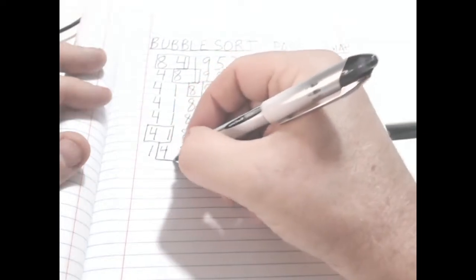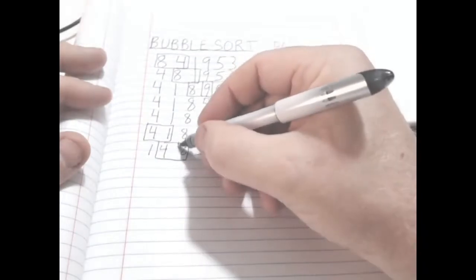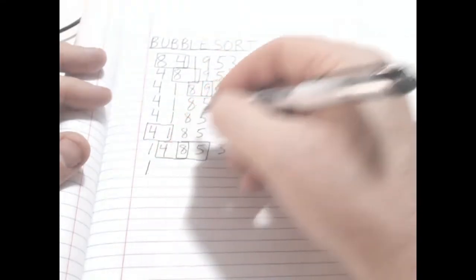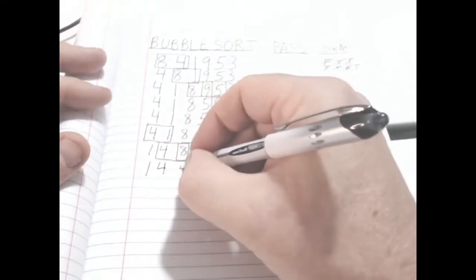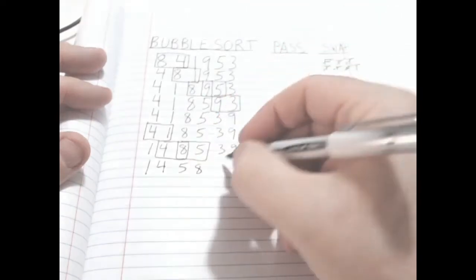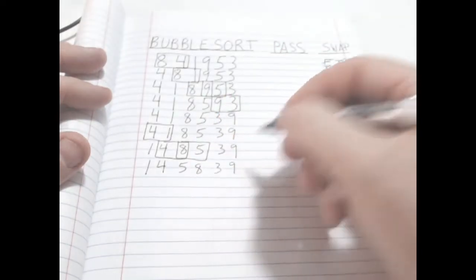Then we'll move to the next pair of numbers, 4 and 8. Are those out of order? No, leave it alone. Look at the next pair, 8 and 5. Are they out of order? Yes. So we're going to do a swap. Let's update our list, and update our swap variable.